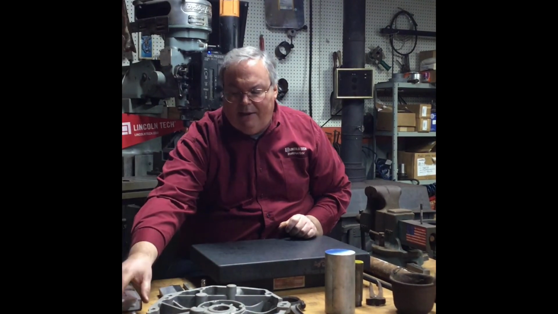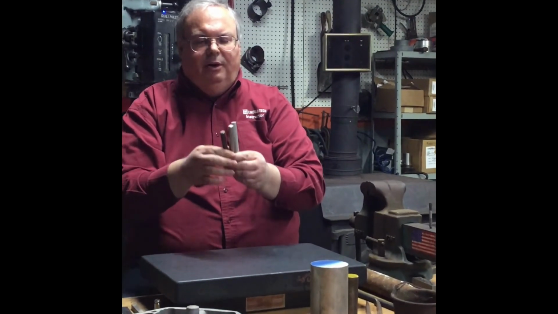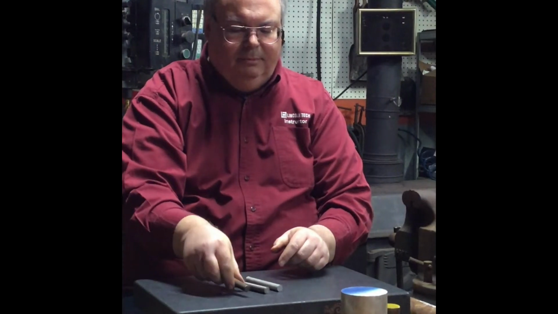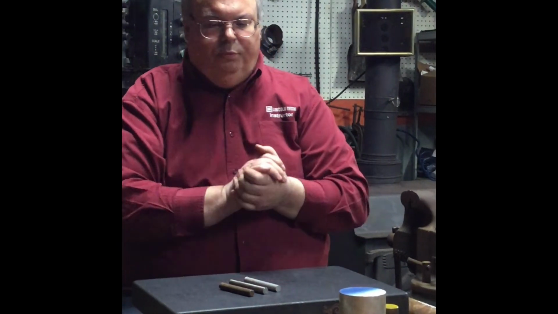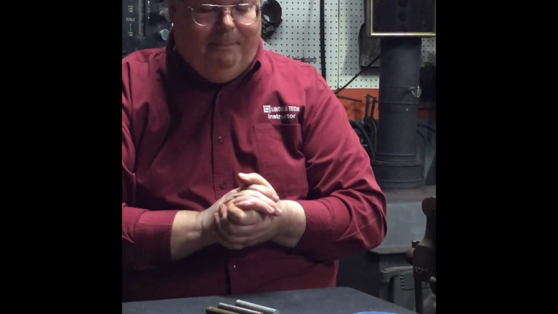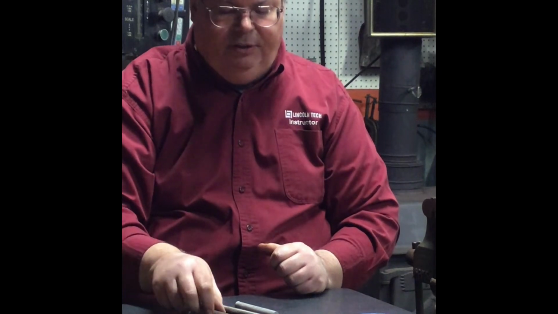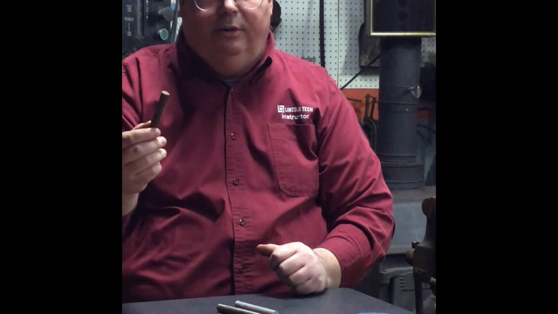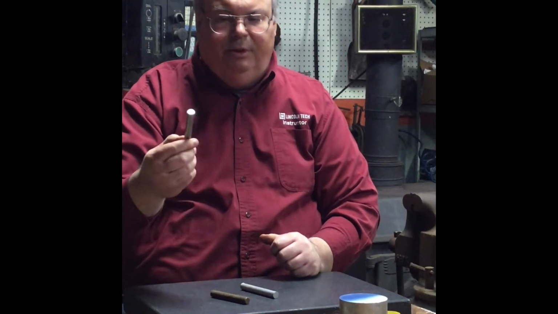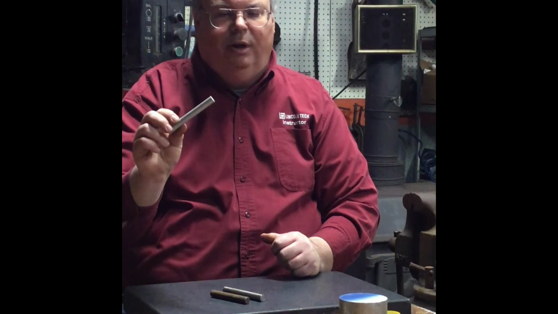Now here I have an example of 3 similar materials. 3 bars, all look very similar. There's one more method that we can use to identify these in the shop. Visually I can look at it and I can see that this one is exhibiting a little bit of rust, whereas this one exhibits no rust at all, and this one here appears to have no rust at all.